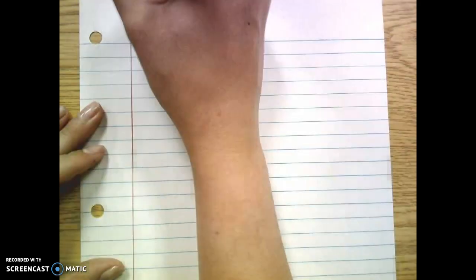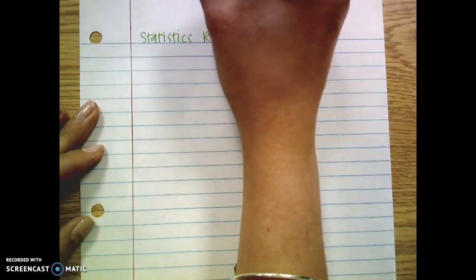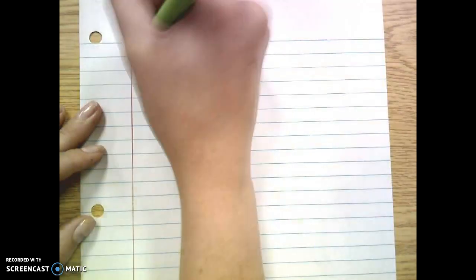So if you're taking the statistics retake, a lot of statistics is starting with vocab. So that's actually what we're going to start with on this little note section. Taking some old-fashioned notes today, so we're going to title our page Statistics Review. And like I said, we're opening with some vocab.